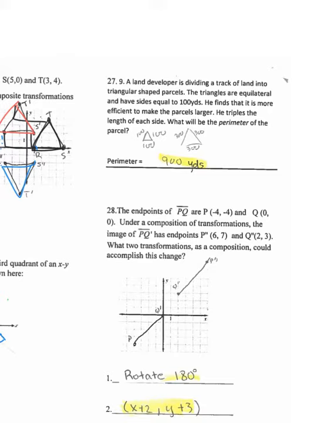Pretty simple problem. Equilateral with all sides of 100 would be 300. If you triple all the sides, that makes it 300, 300, 300. You'll get 900. Also, because perimeter is one-dimensional like length, you could literally have taken the perimeter of the first one, 300, and multiplied it by 3. It's the same thing.